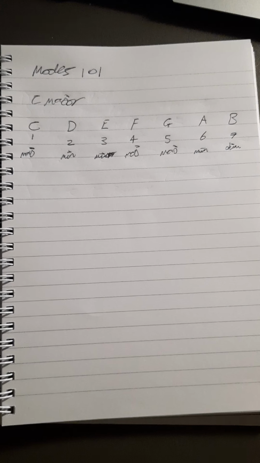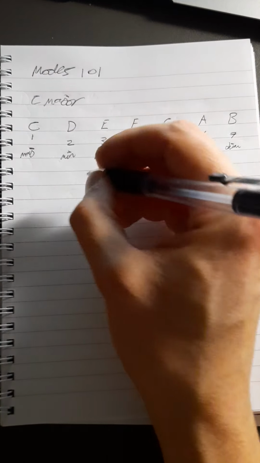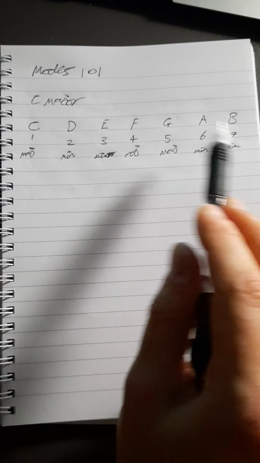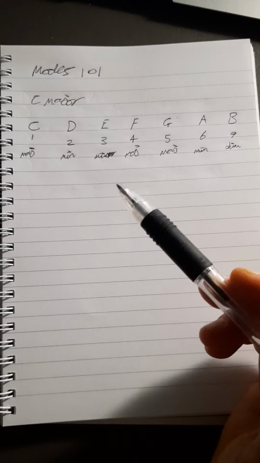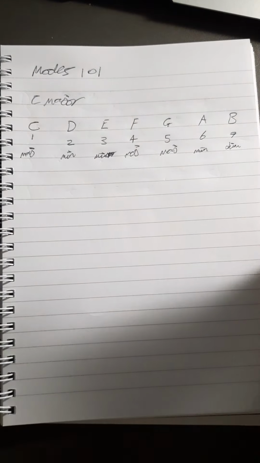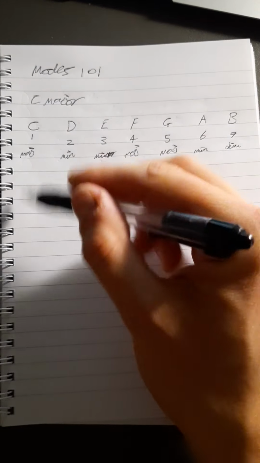Now, what we are going to do is start splitting these into modes. Now there are 7 modes, so each note or each chord of this C major scale is its own mode. Now I'm going to annotate the modes above, starting in abbreviation form, but then I'm going to fill them out in full below.